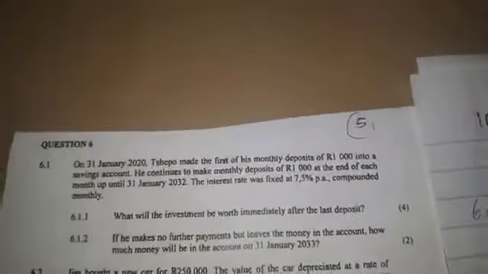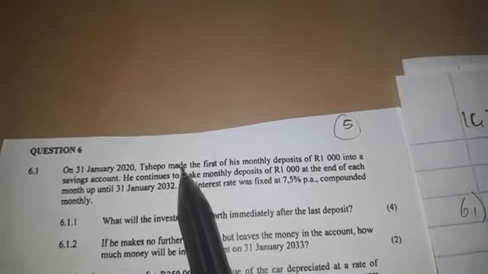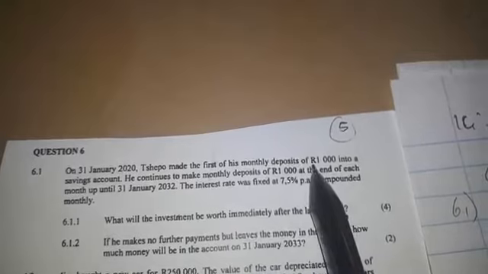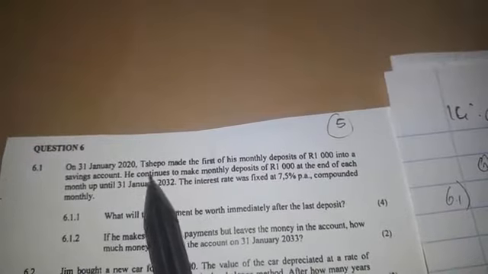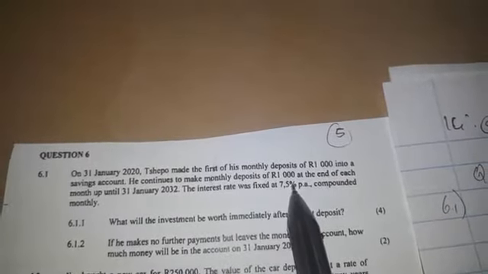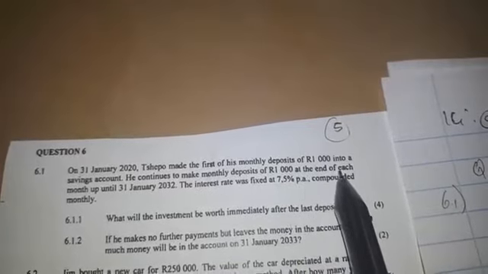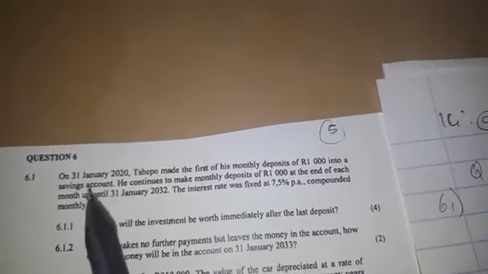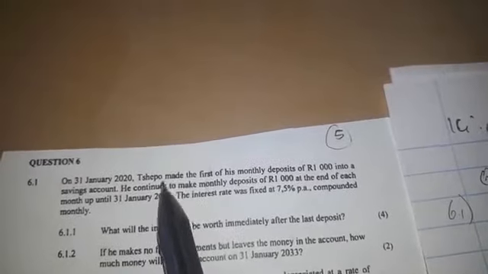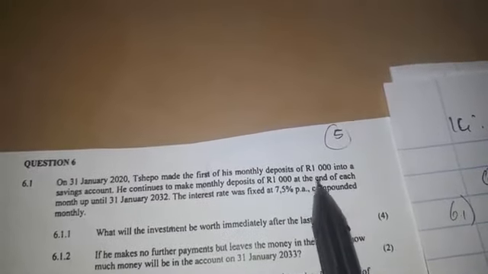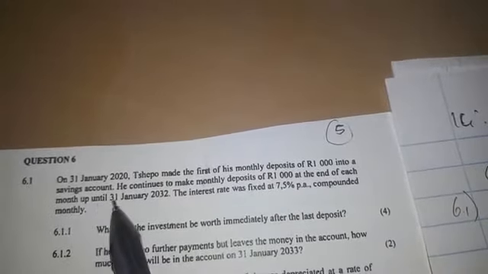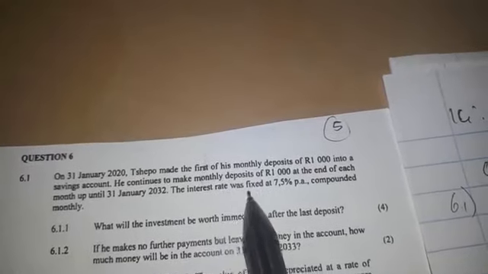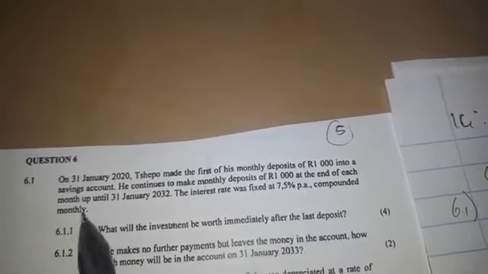So let's look at our question to make sense of why I've done all that I've done. They said on January 2020, Tsepo made the first of his monthly deposits of 1,000 Rand into a savings account. He continues to make monthly deposits of 1,000 Rand at the end of each month up till 31 January 2032. The investment was fixed at 7.5% per annum, compounded monthly.